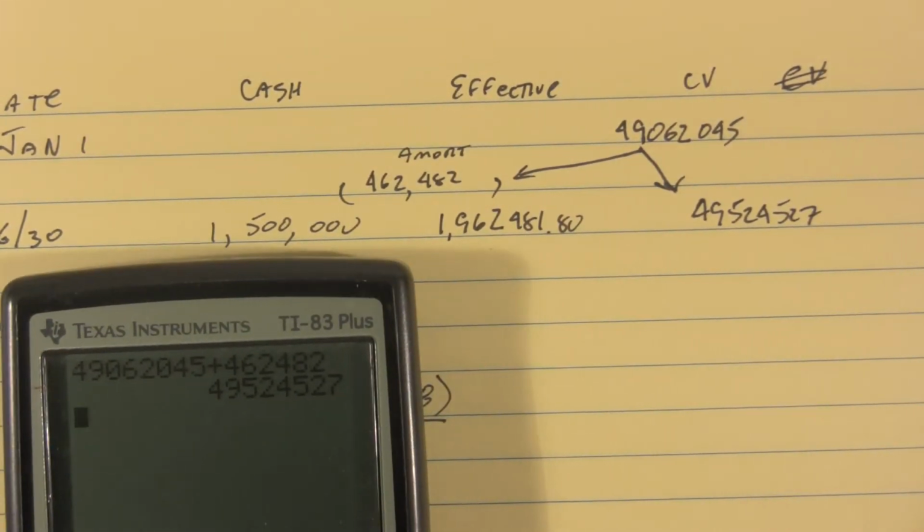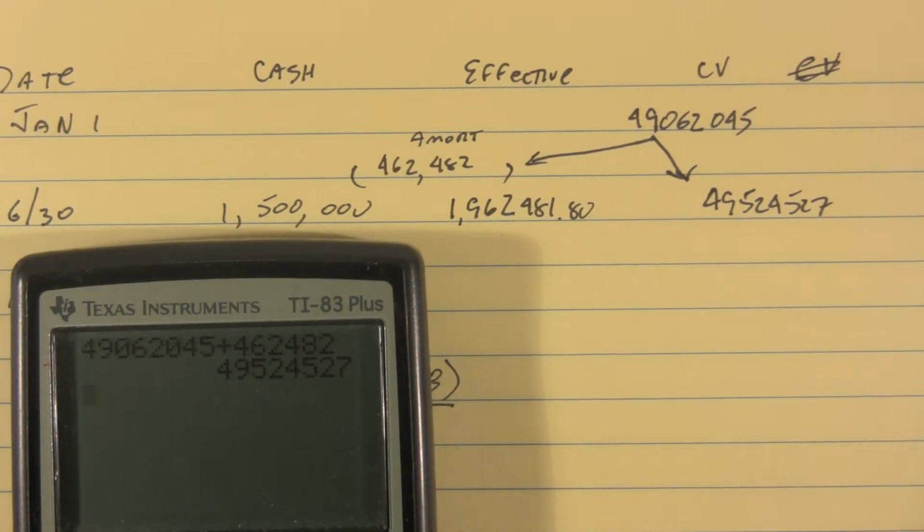Because as we amortize the discount, the carrying value goes up.